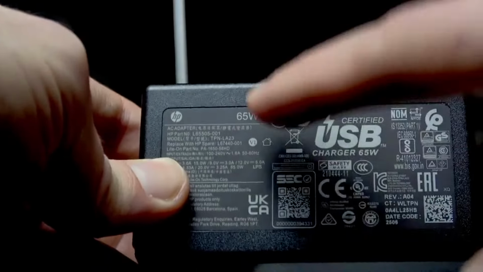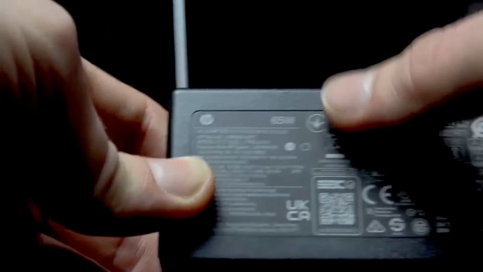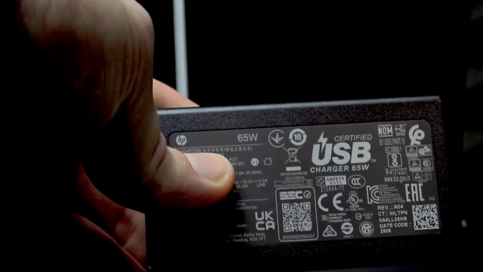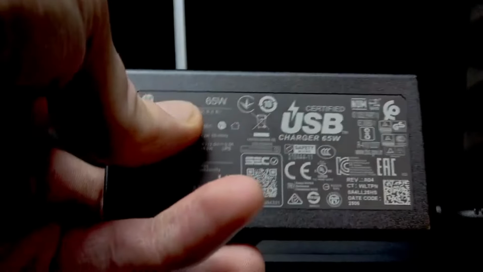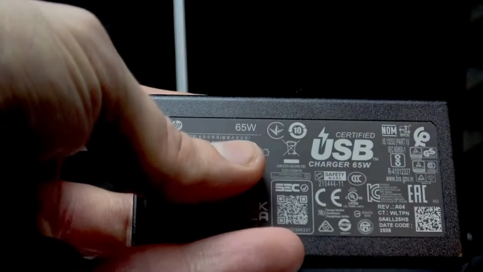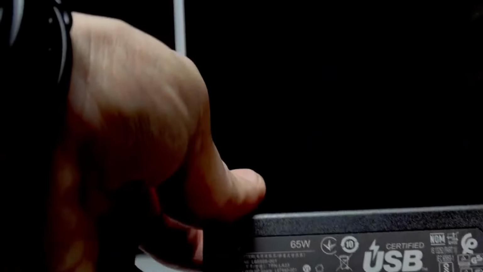So here we have the original AC adapter to this laptop. As you can see, it's a 65 watts adapter, and this info is the most important one here, because this means that this laptop requires at least 65 watts to be charged properly. So if your adapter has a smaller capacity than 65 watts, then it will simply not charge your device enough, and maybe even turn it off.